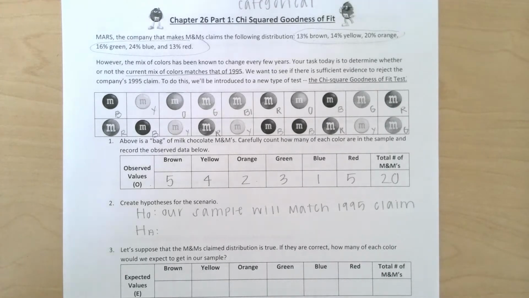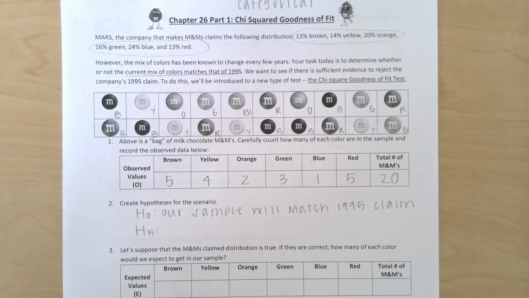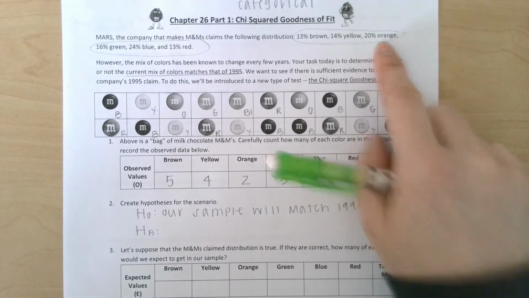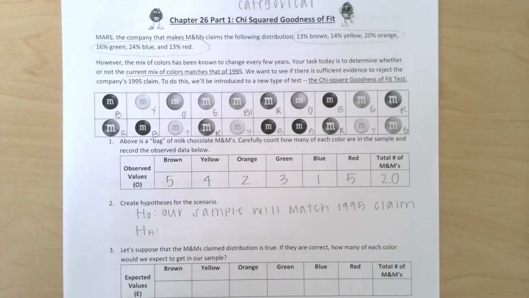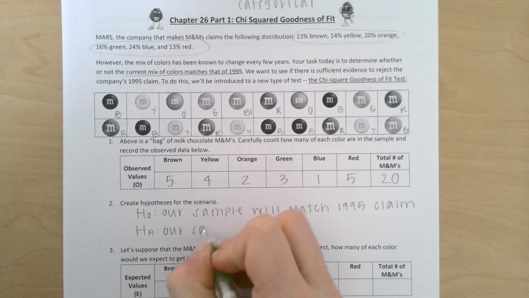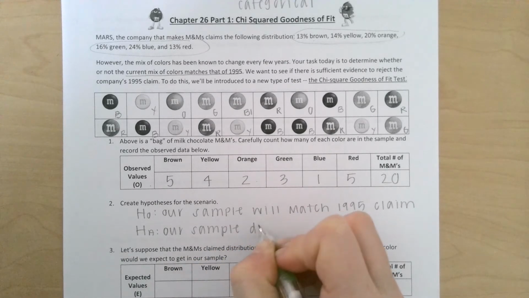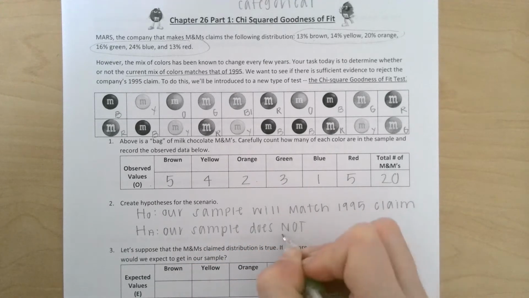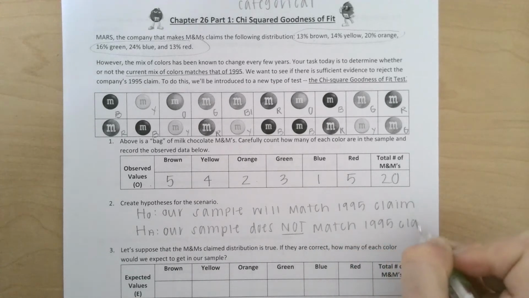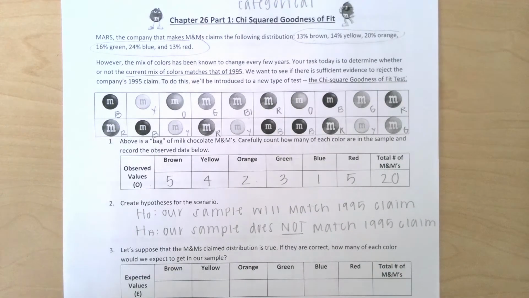We're trying to see if that 1995 claim is true. I don't really care if there's more brown than they claimed, or if this percentage of orange is actually higher or actually lower. All I'm trying to do is figure out whether that claim is true or false. So my alternative hypothesis will be that it does not match that 1995 claim. Okay, that not matching could mean a wide variety of things. It could mean that there's more yellow. It could mean that there's less blue. It could mean anything. I'm just trying to prove whether or not that claim is true or false.